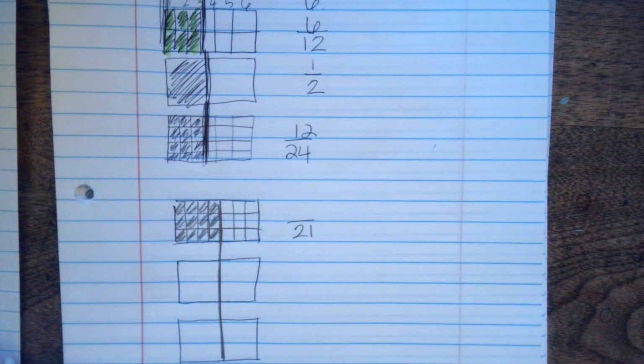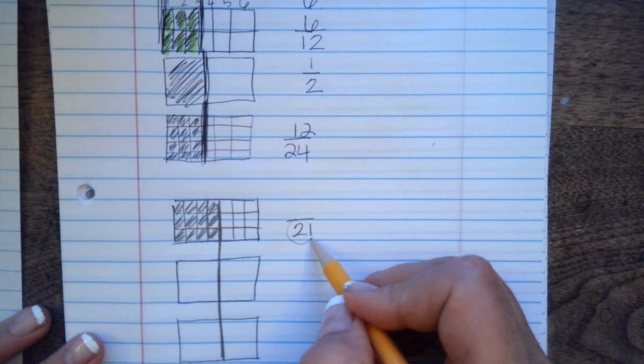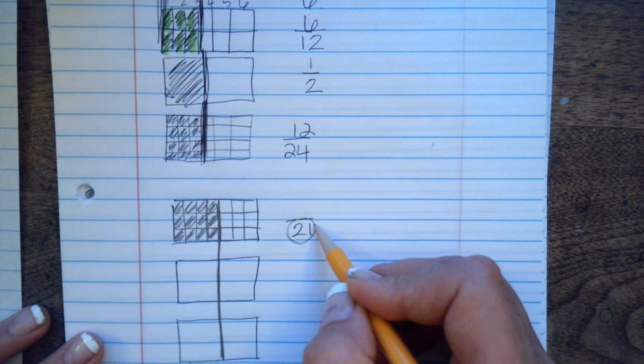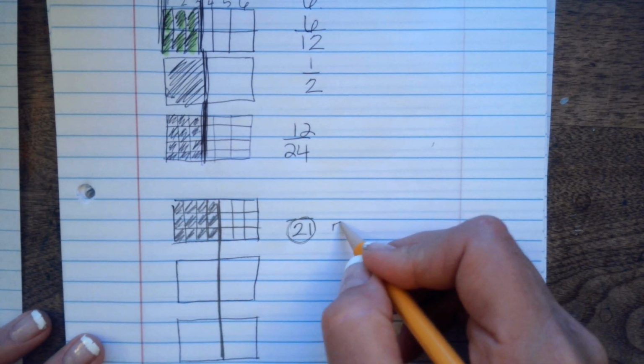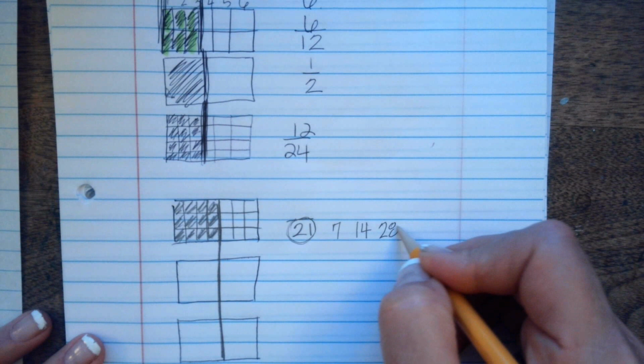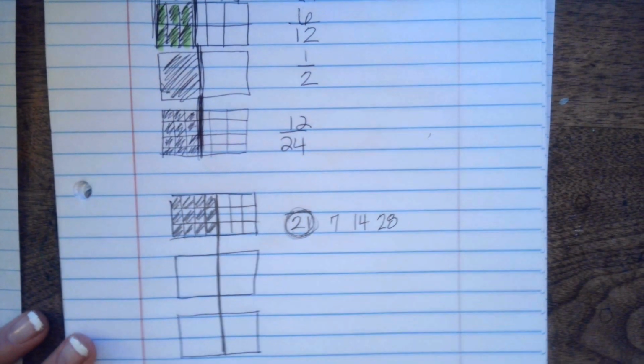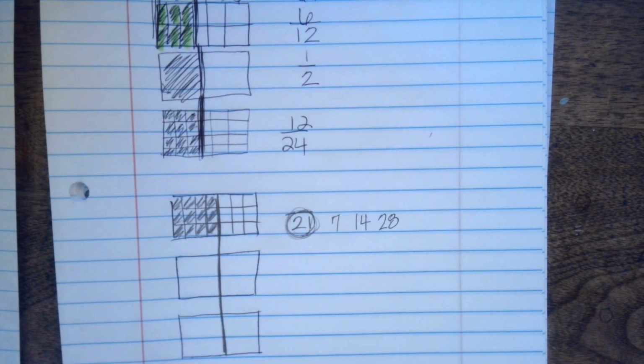So if you cut it into anything that is divisible by 21, you can cut it into sevenths, you can cut it into 14ths, you can cut it into 28ths, but it has to be divisible by 21. It has to be able to be a factor of 21.